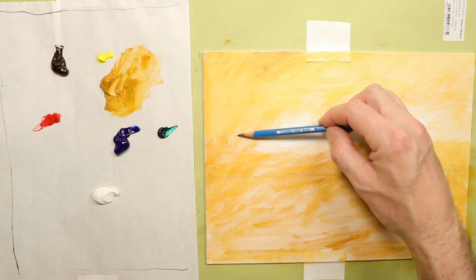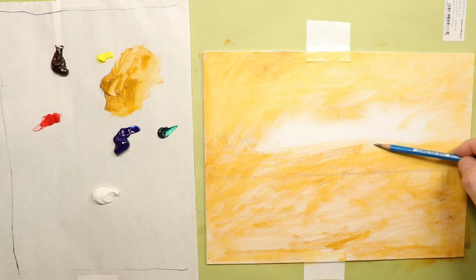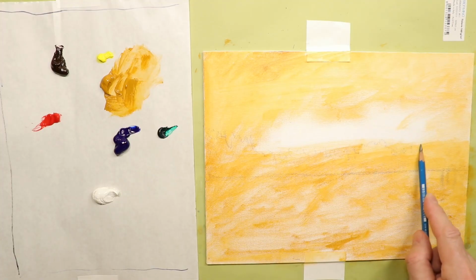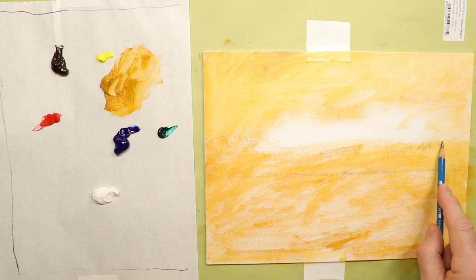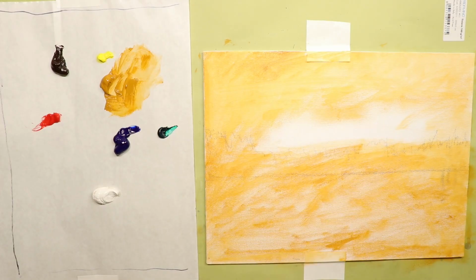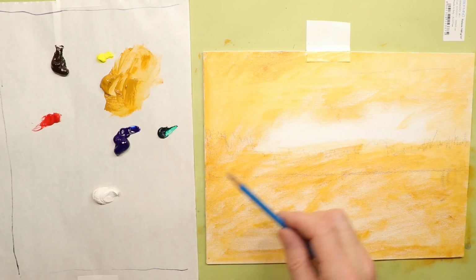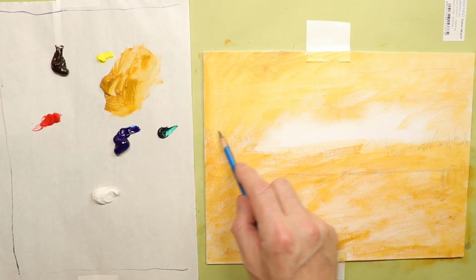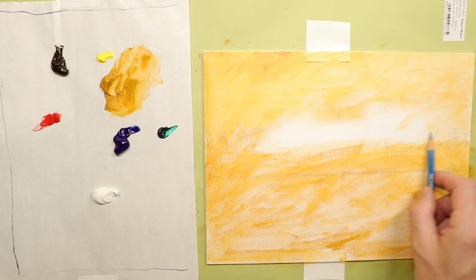And then here's our tree line coming across here. It's not going to be a straight line. We're going to have trees and fluctuations in the height of the trees and so forth, like that. And then the rest is going to be the dark clouds up here, and some dark clouds behind the trees over here as well.